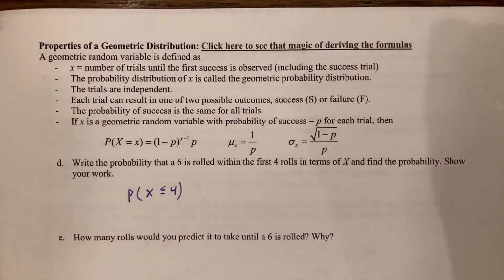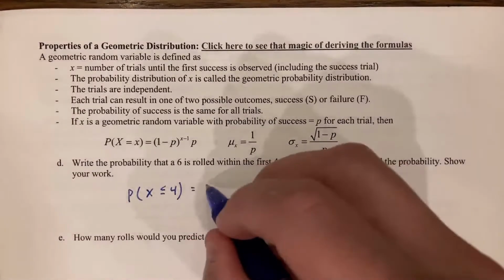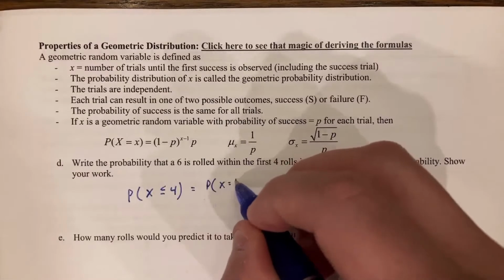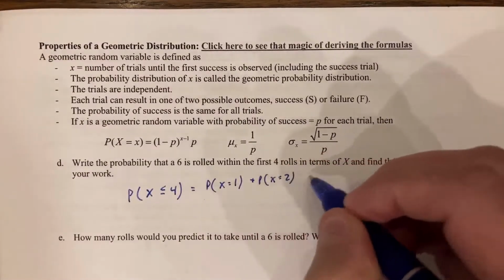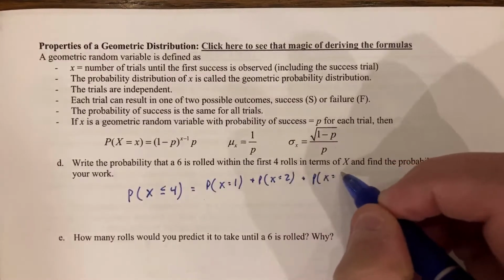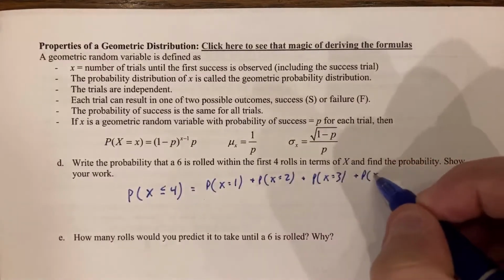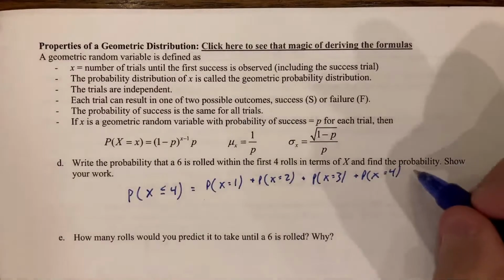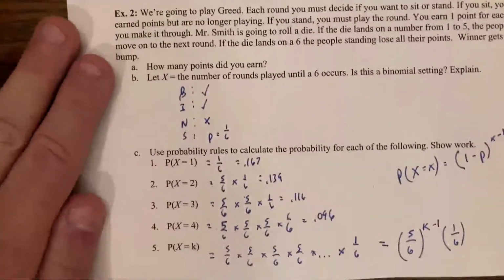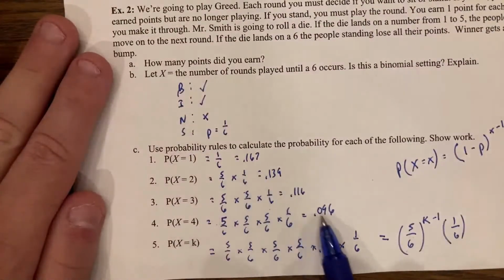I'm going to write it the long way: the probability that x is 1, plus the probability that x is 2, plus the probability that x is 3, plus the probability that x is 4. Just like that. And then you can go back to here and add all these up.